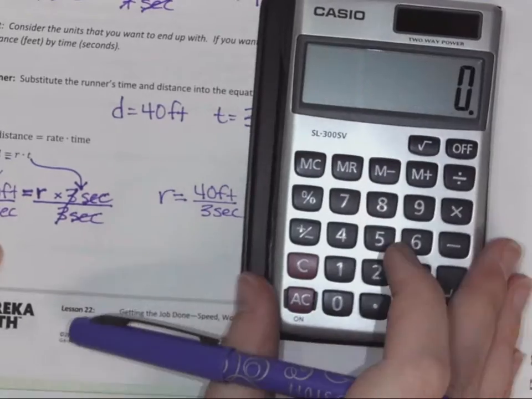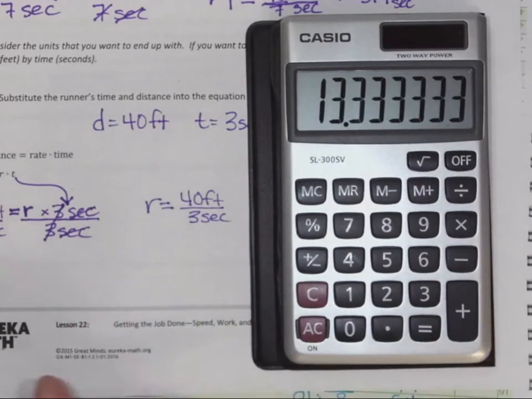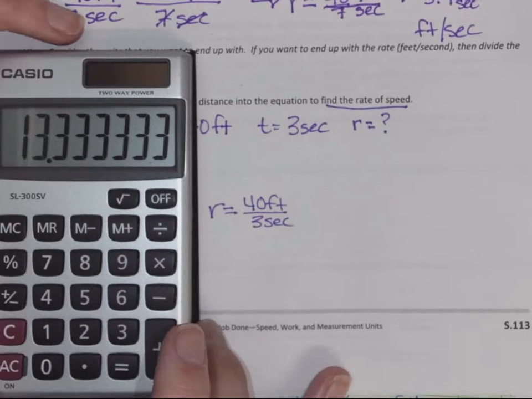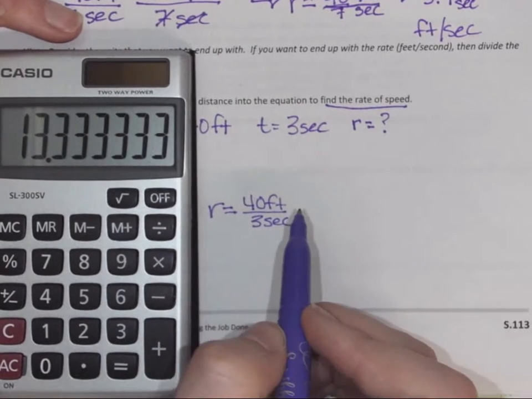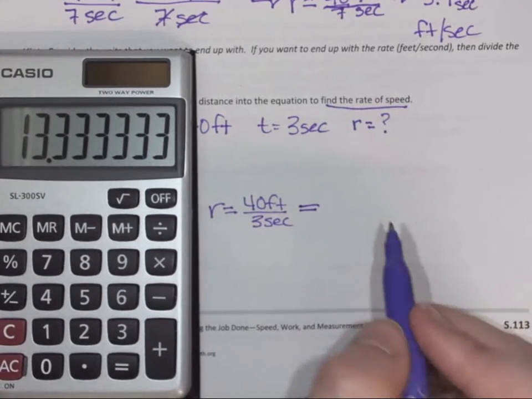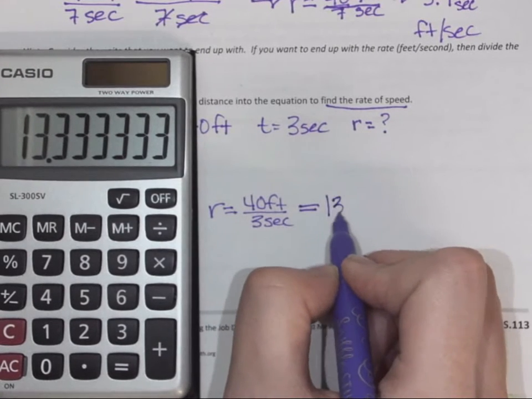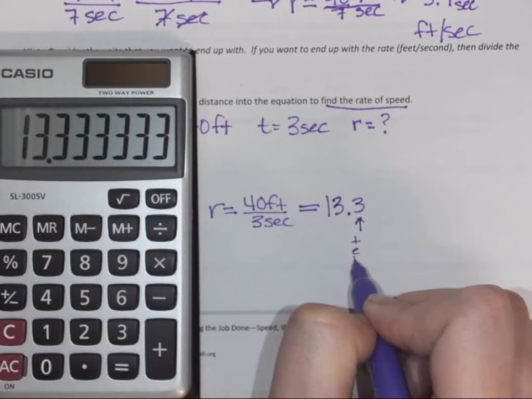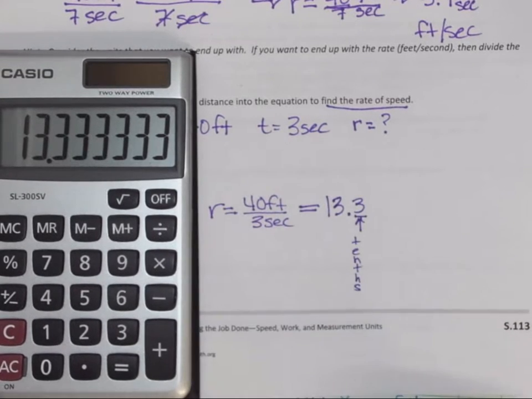Now let's use our calculator to find out 40 divided by 3. And you get a whole lot of 3's after the decimal, right? So let's round to the nearest 10th place. If I round to the nearest 10th place, 40 divided by 3 is what, Coral? 13.3. Because if you're rounding to the 10th place, you only have one number after the decimal. This is the 10th place.